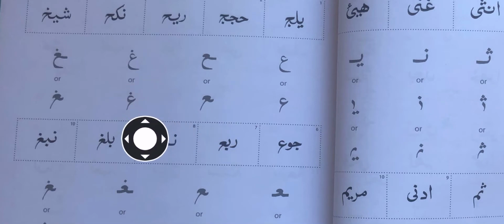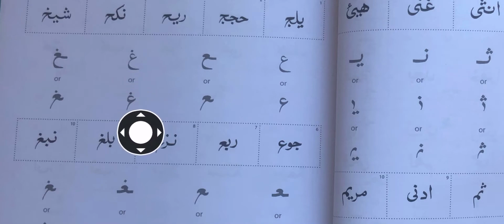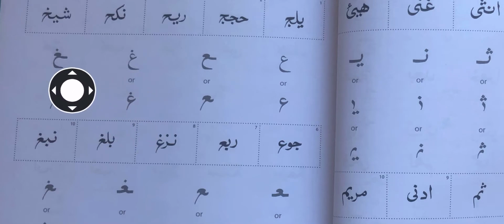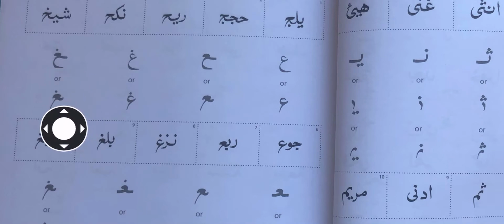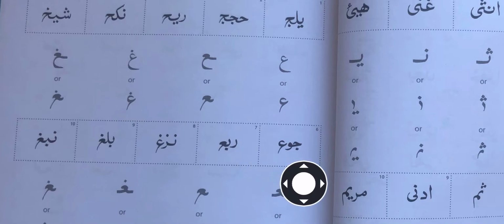Ghain. Same thing over here, just like Jim, Ha and Kha, the bottom part has been taken away and it's not there. It's just a different way of writing it. Instead of putting the curve at the end, that curve has been taken away, and letter Ghain joined when it's got the full shape. Letter Ghain joined with the bottom bit missing. Let's look at examples. Right?